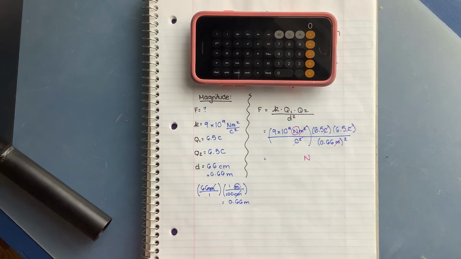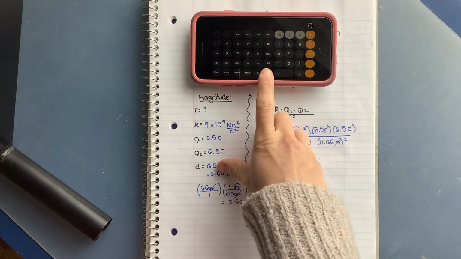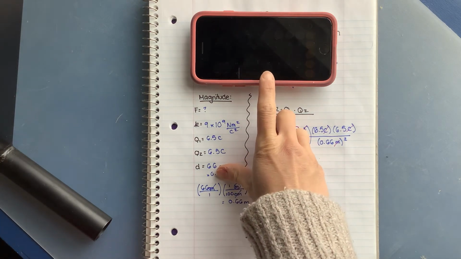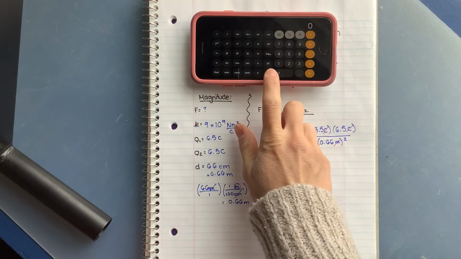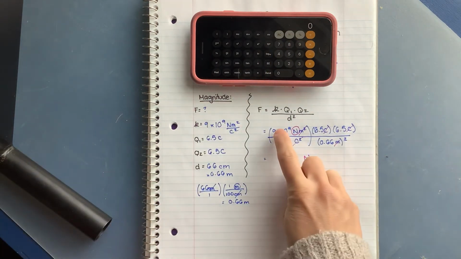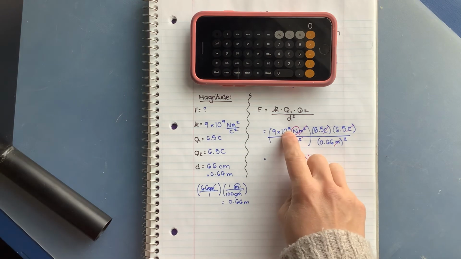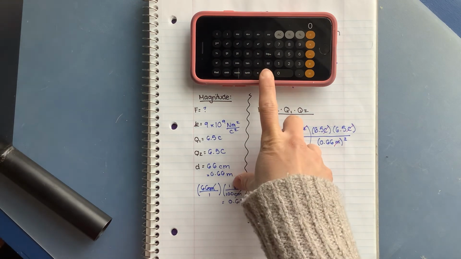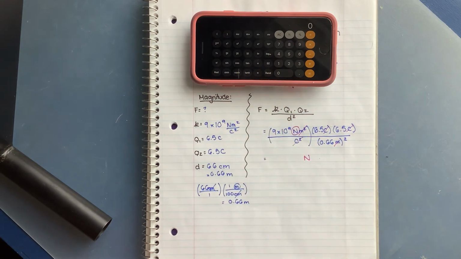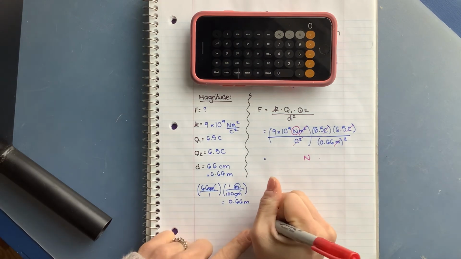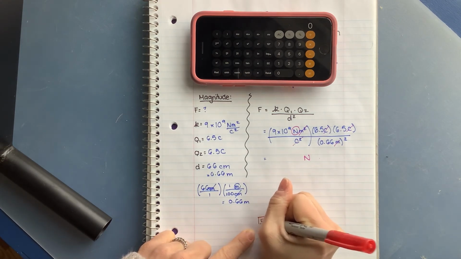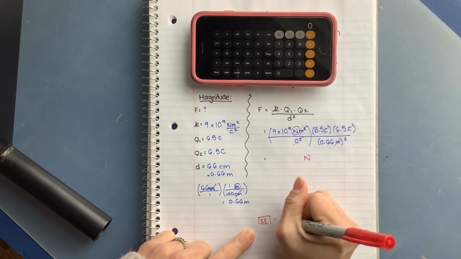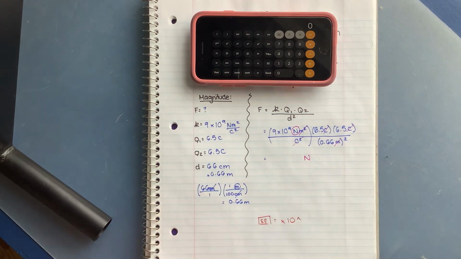So the 2 most important buttons for this are going to be this double E button. That double E means times 10 to the, all packed into 1. So here when I see times 10 to the, I'll just use that E button for all of it. And I'll write that down for you here as well. The double E button equals times 10 to the.